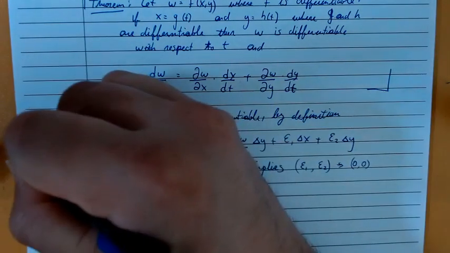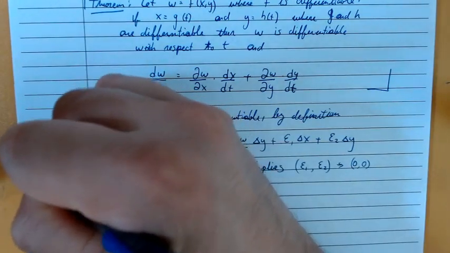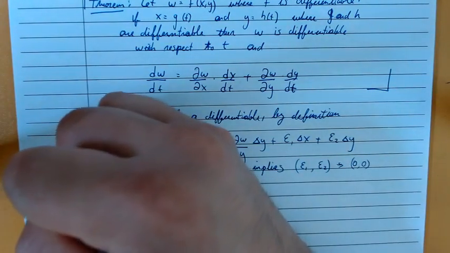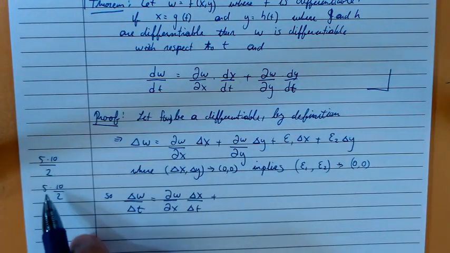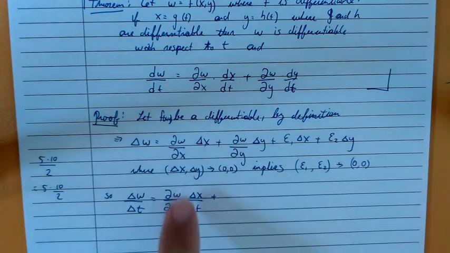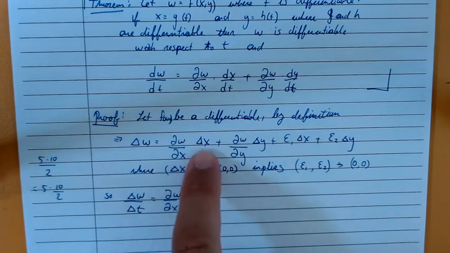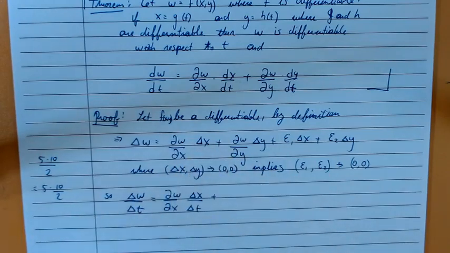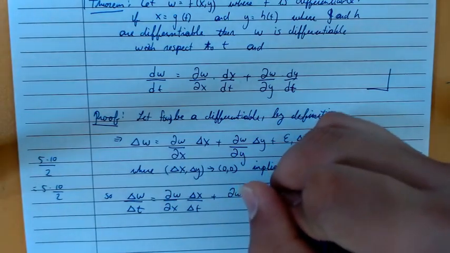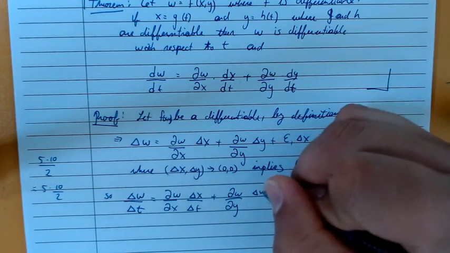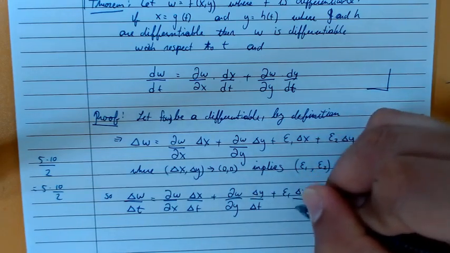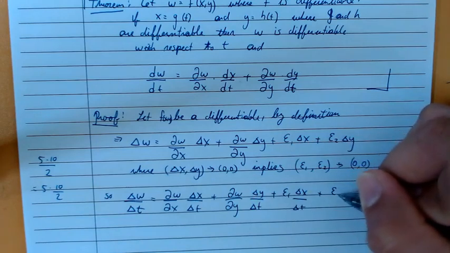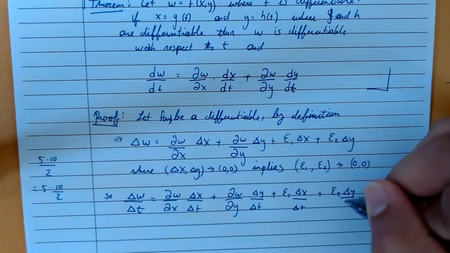It's like if we were saying, 5 times 10 divided by 2, or if I were saying 5 times 10 over 2. That's the same thing, right? That would be 50 divided by 2 is 25, and here that would be 5 times 5, it's still 25. So same thing here. I'm dividing the whole thing by delta T, which really means I can just say I'm dividing that one by delta T. Plus del W, del Y, delta Y over delta T, plus epsilon 1, delta X over delta T, plus epsilon 2 of delta Y over delta T.